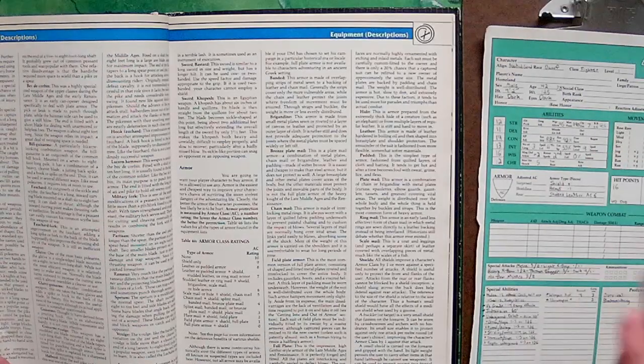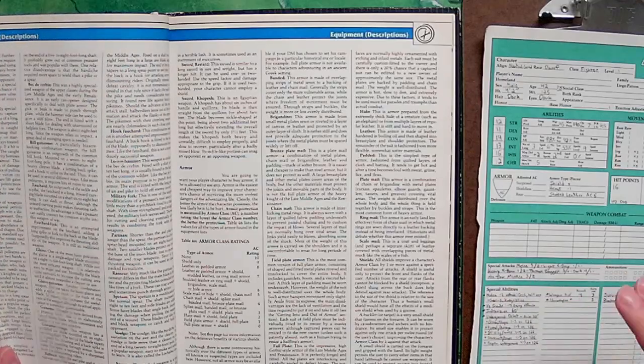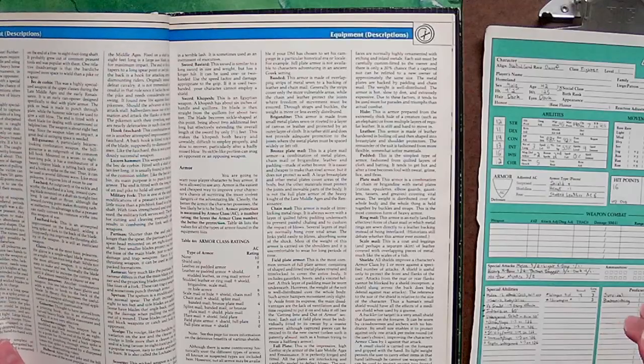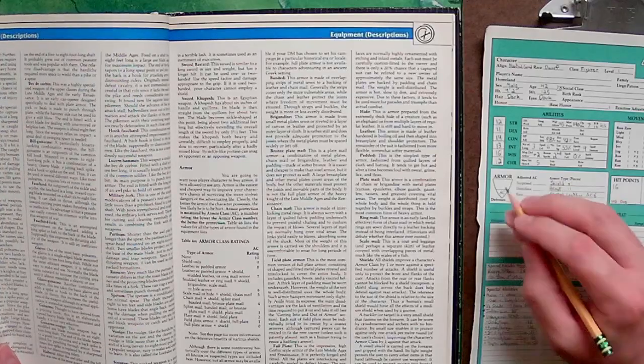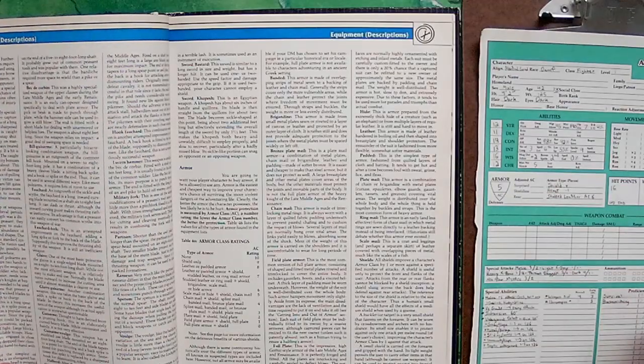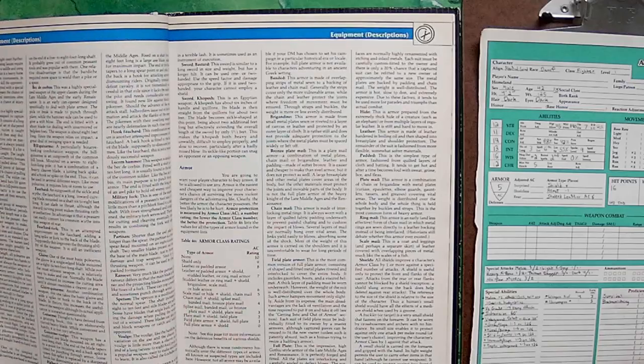Helmets of -1 just on my own. I'm just going to be doing that anyways. So that puts us at 5. Okay, good. Good. Studded leather armor, which we have with a shield.